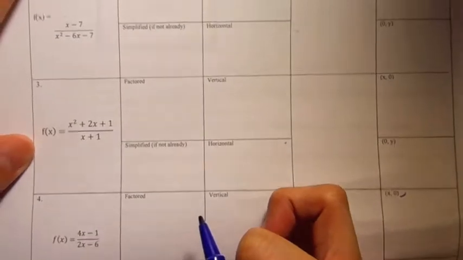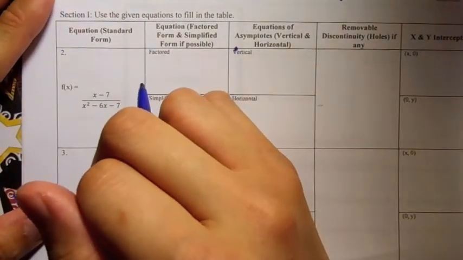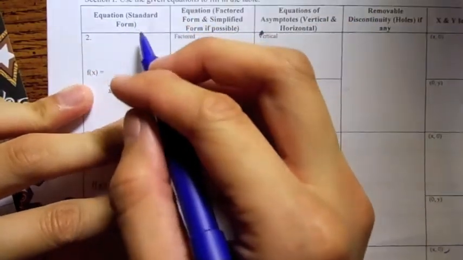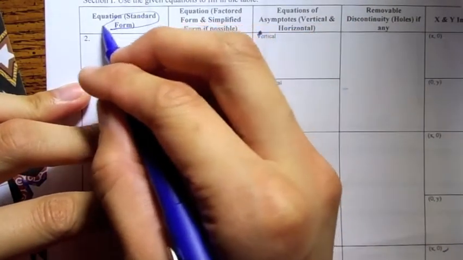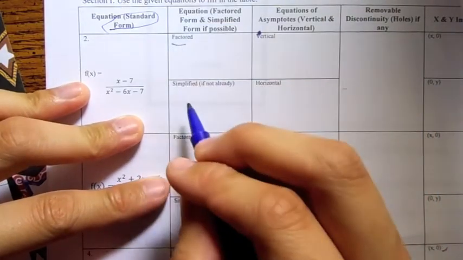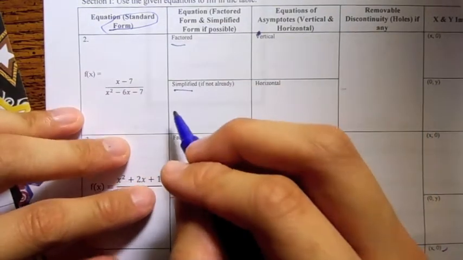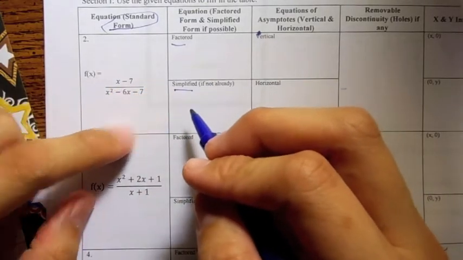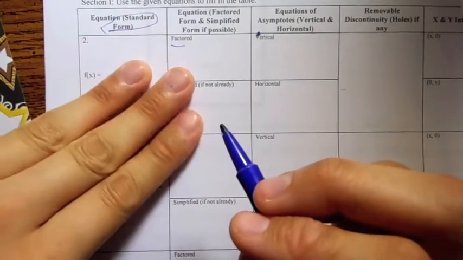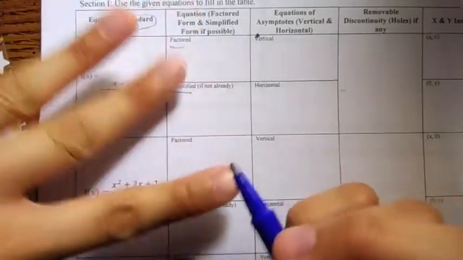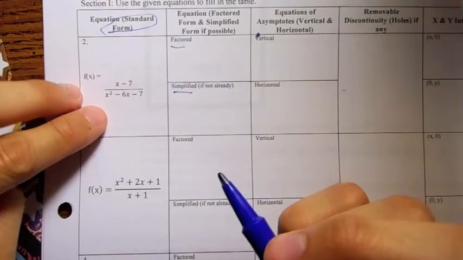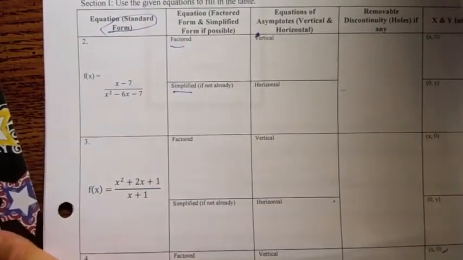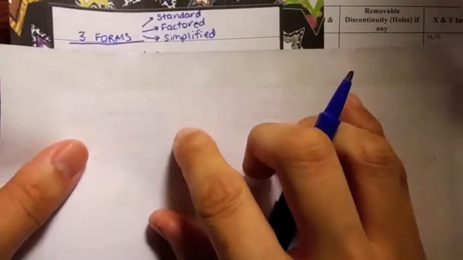Alright, so what we want to know about rational functions is first the forms. There are three different forms here, and you can see them right here. We have the standard form, and we have the factored form and the simplified form. Right? Sometimes the standard form would be simplified, and sometimes the factored form would be the simplified form. But we basically have three forms that we're dealing with, and each of those three forms have a purpose. And that's why we need to know how to convert them into each of those forms so that we can find all the different types of discontinuities.